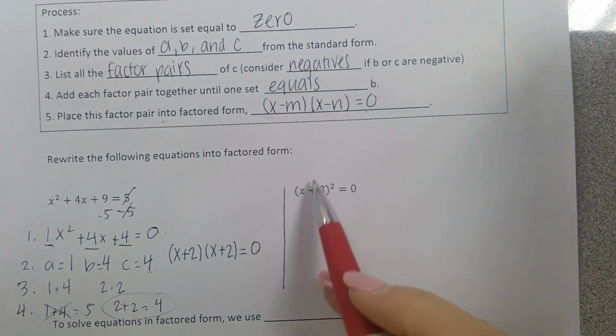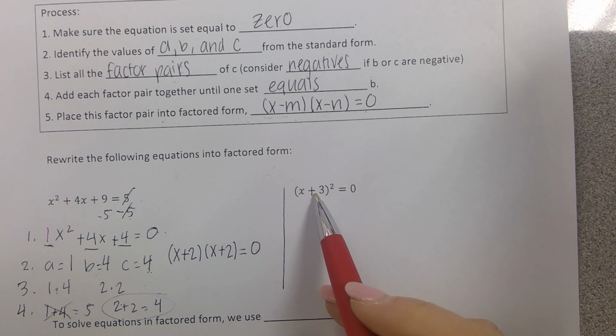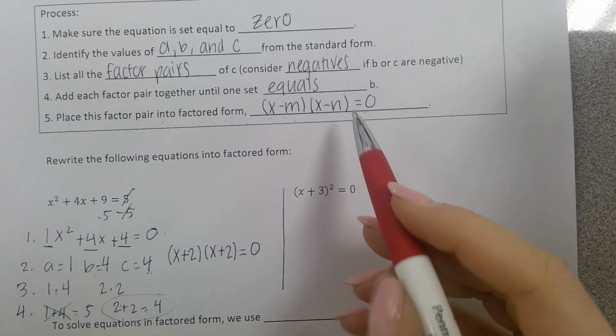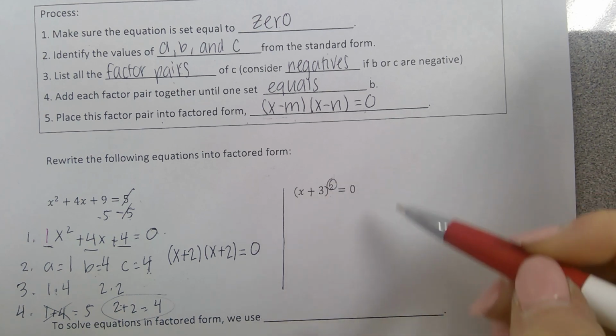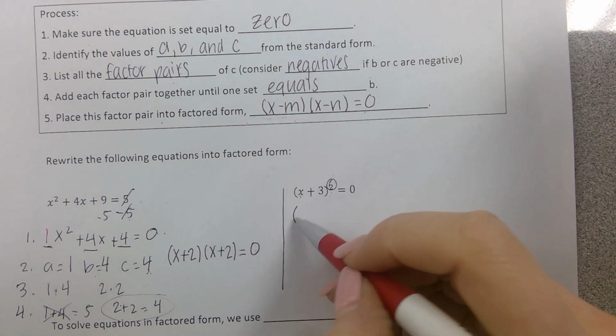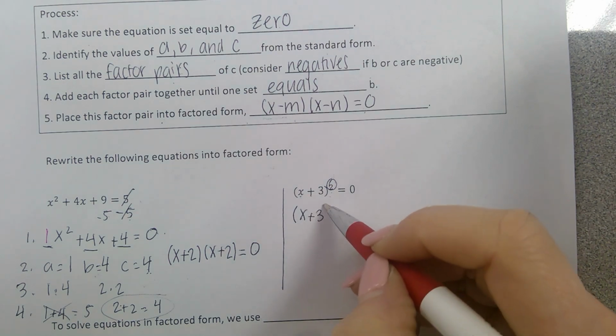All right, let's talk about this one right here. We have x plus 3 all squared. So this is going to be really nice for us because we know when we see something squared, it's going to be written as itself times itself. So I can take this expression and I can expand it.